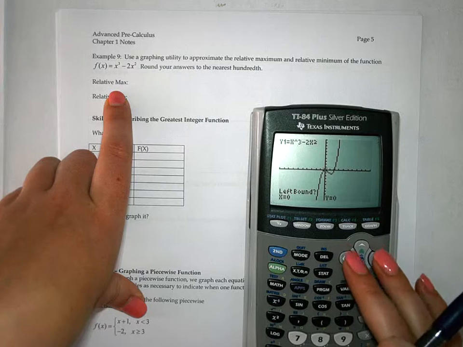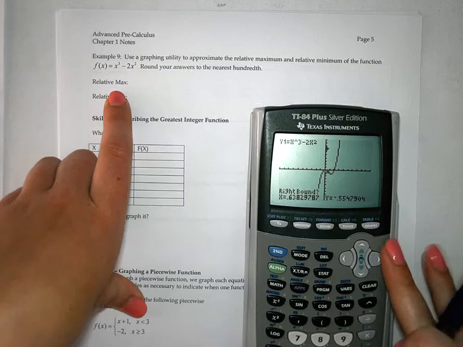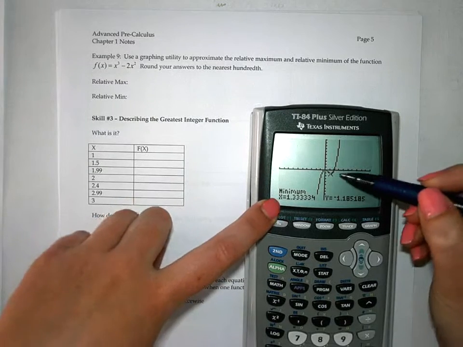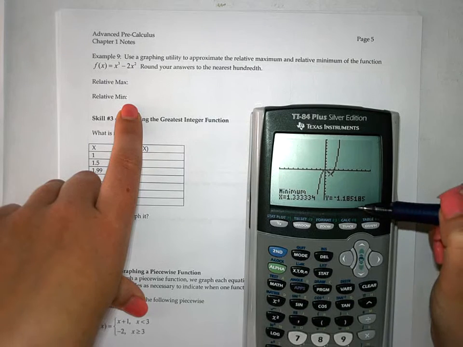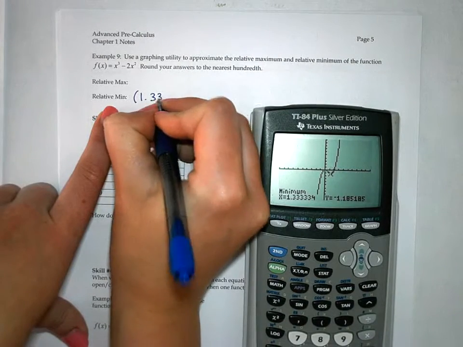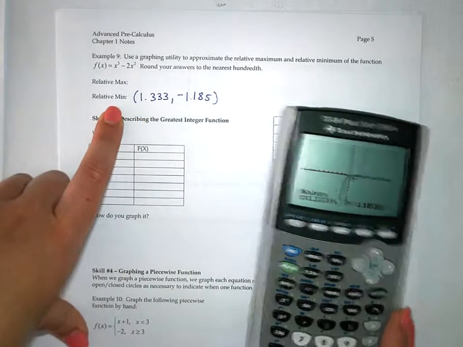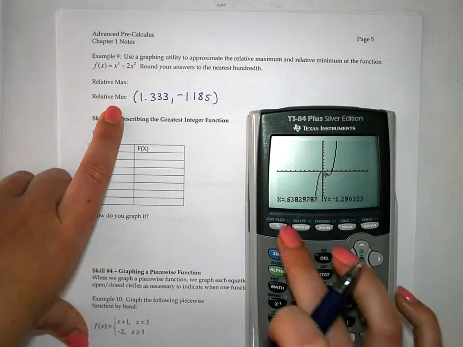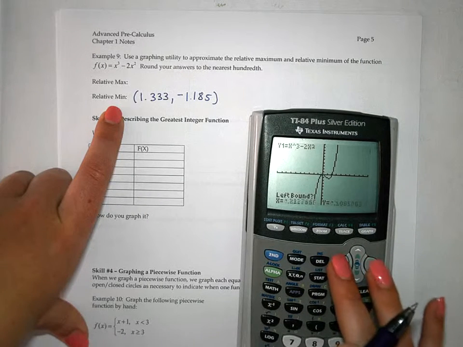To find the relative max and relative min, second calc, minimum, and then we need to go to where we think this little one here is the minimum. It's going to ask for the left bound, so come over here near it, hit enter. Right bound, hit enter, guess, yes, hit enter again. It approximates our minimum to be 1.33 and then y negative 1.18. So relative min is at 1.333 comma negative 1.185, the relative min.